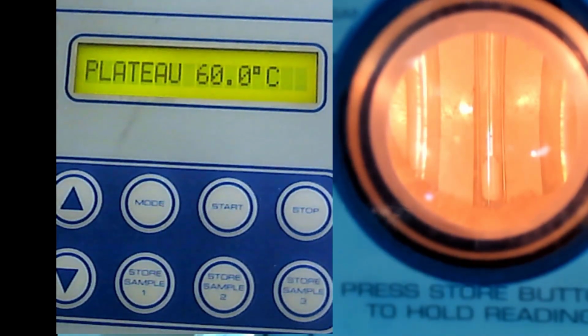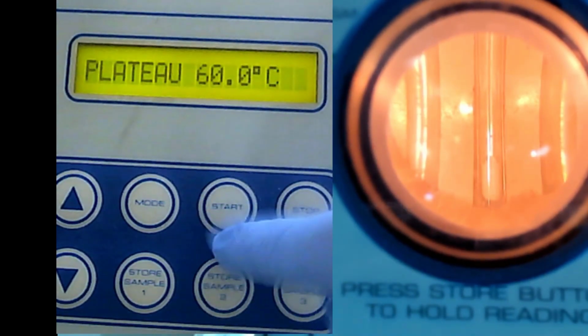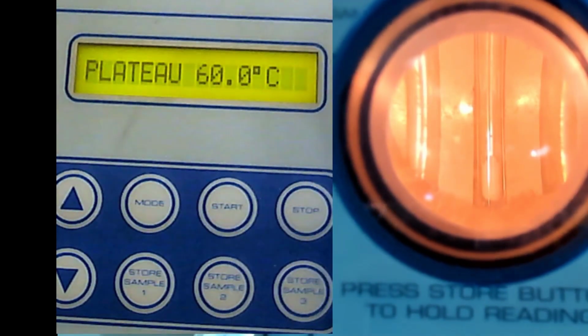Plateau means that when you press start, the machine will ramp its temperature very fast until it reaches the plateau, 60 Celsius. And then it will stop. It will give a sound and it will stop there. So that's what plateau means: fast heating until it reaches the plateau.